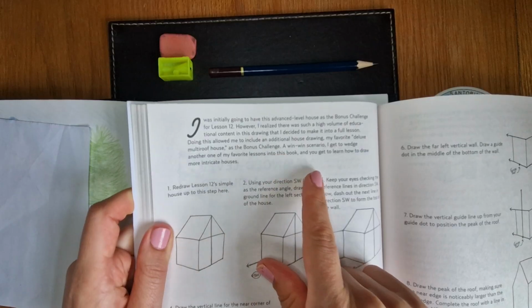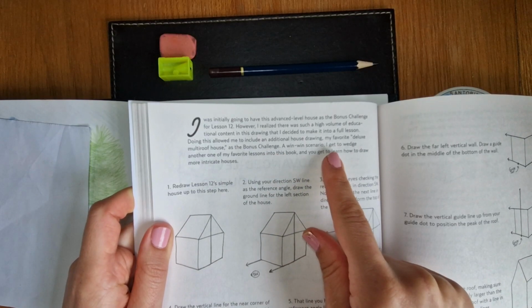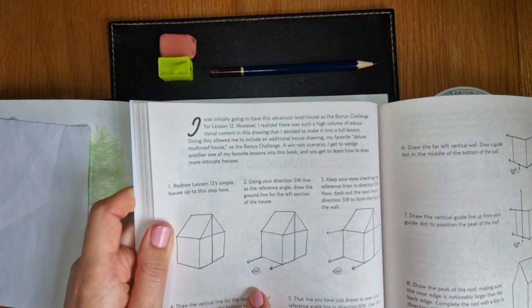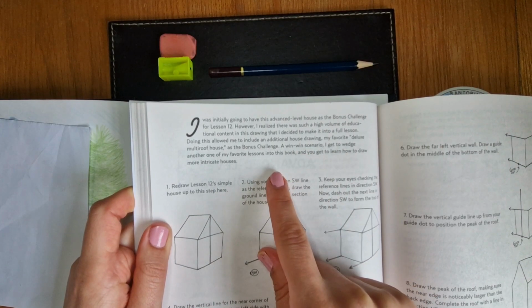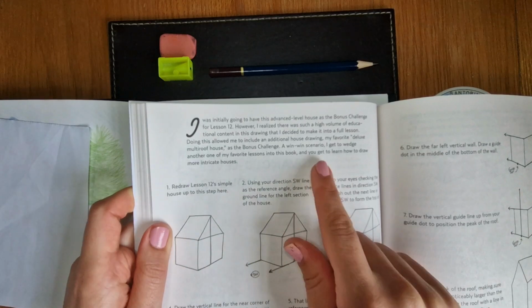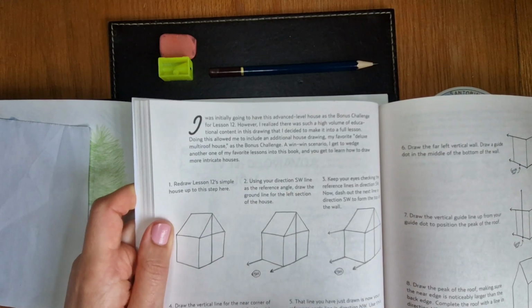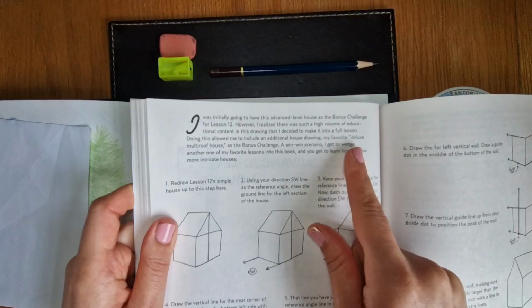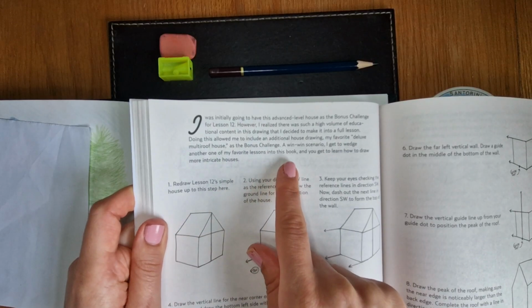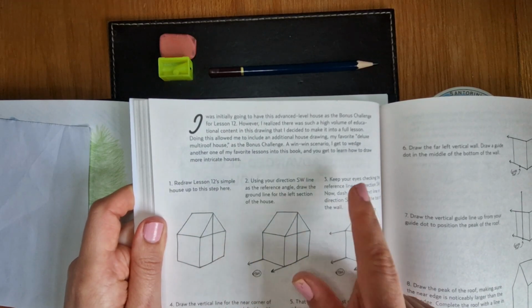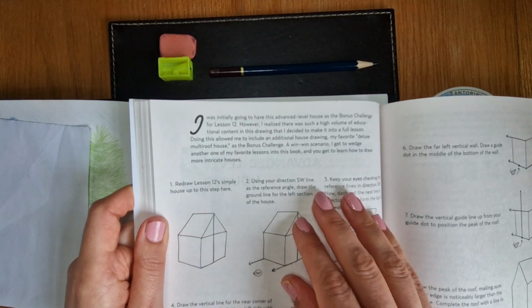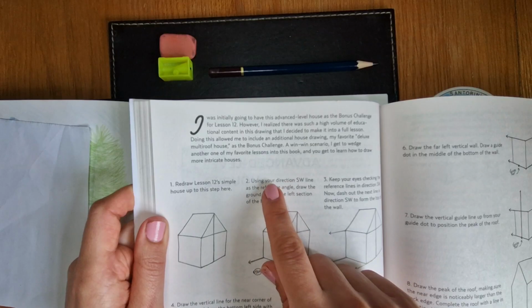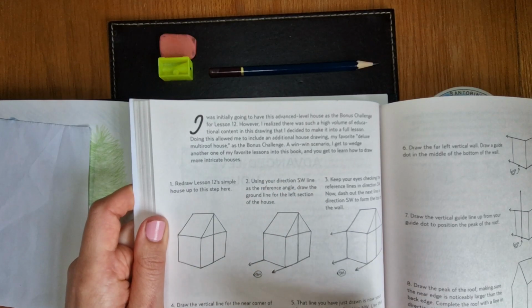Initially I was going to have this advanced level house as the bonus challenge for lesson 12. However, I realized there was such a high volume of educational content in this drawing that I decided to make it into a full lesson. This is what Mark the artist is saying. Doing this allowed me to include an additional house drawing, my favorite deluxe multi-roof house, as the bonus challenge. A win-win scenario: I get to wedge another one of my favorite lessons into this book, and you get to learn how to draw more intricate houses.